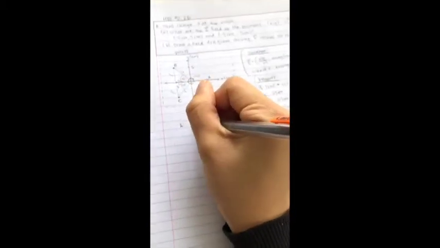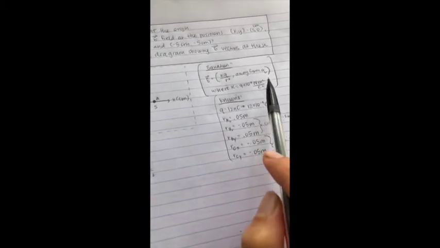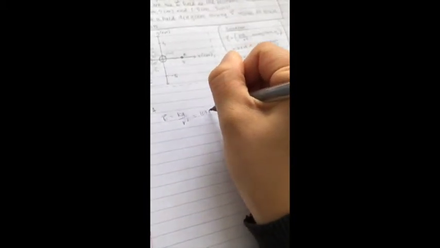Sorry, it's out of focus. It's only in the X direction, so we only have to do it once. So it's going to be this equation. I'll write that again over here. When you plug in k for the constant, which is 9 times 10 to the 9 newton meters squared over coulomb squared, and once you also plug in the charge, you're going to get 108 N·m²/C.